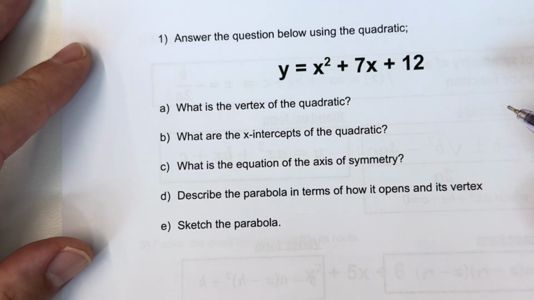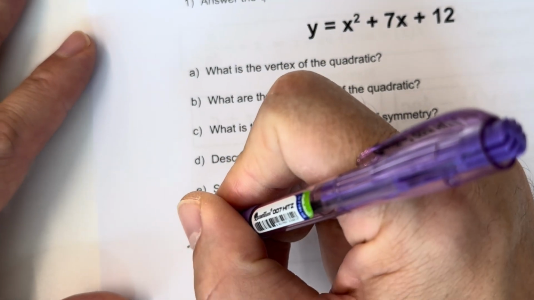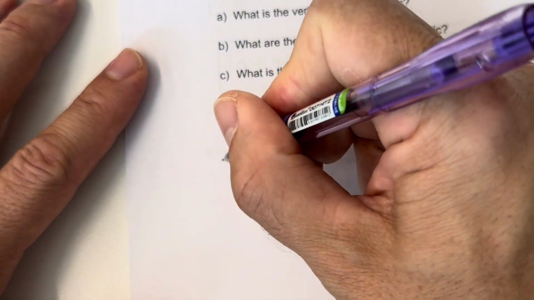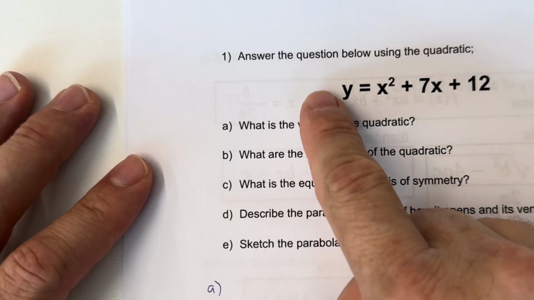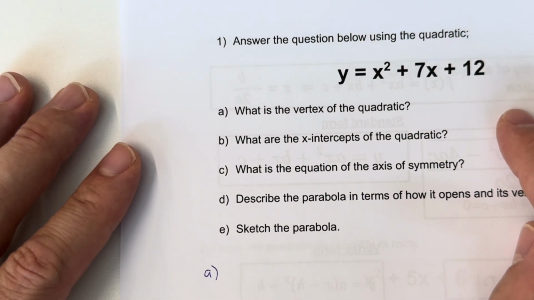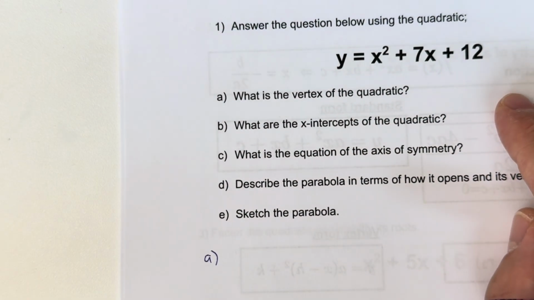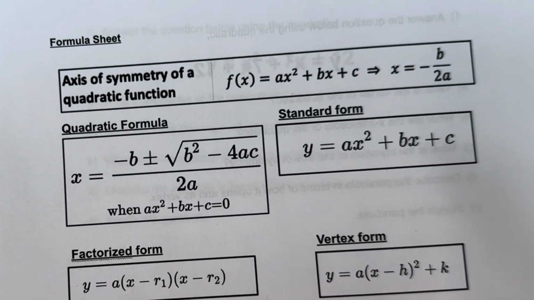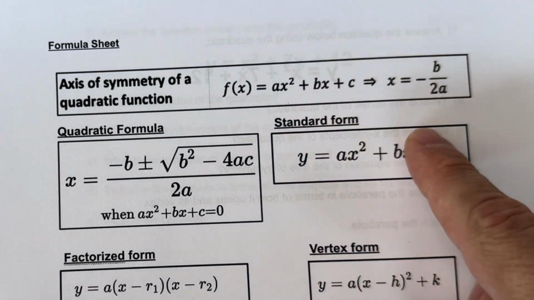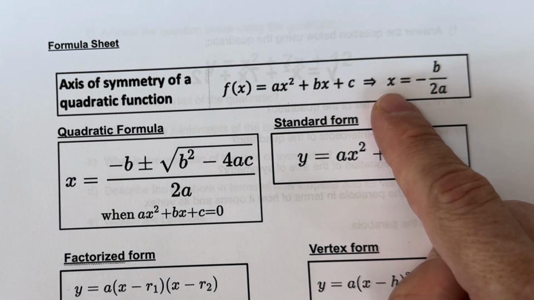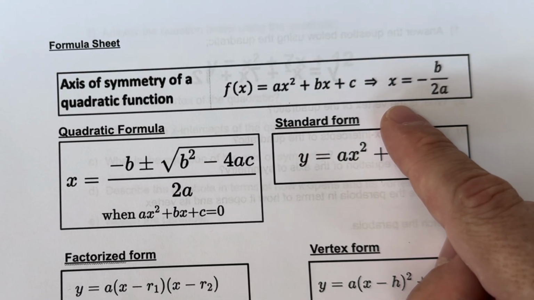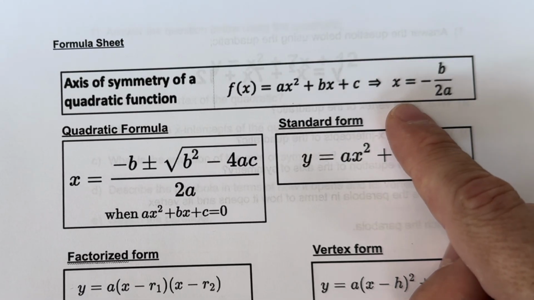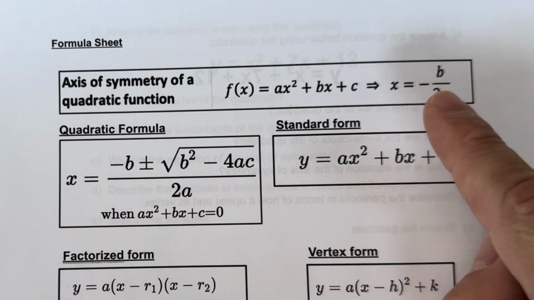Now, the vertex of the quadratic is the high point or the low point. So I'm just going to write an A right here. I'll just show my work here. Because we are in standard form and we're going to try and find the vertex, we can just use this formula right here to help us find the x value that is the vertex, and that'll eventually help us with the axis of symmetry. So anywho, this will help us find the x value of our vertex, okay?